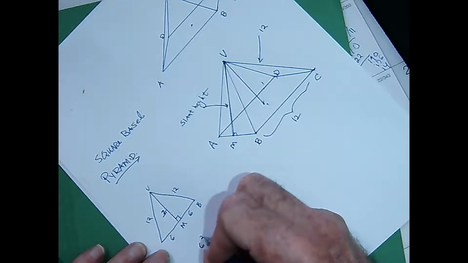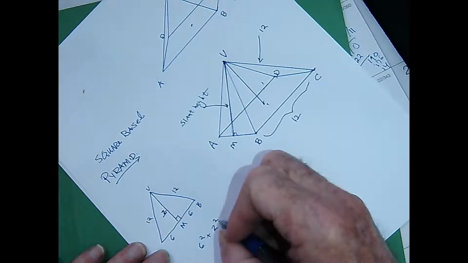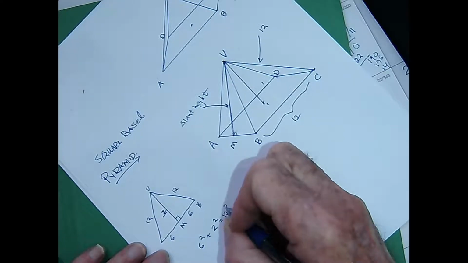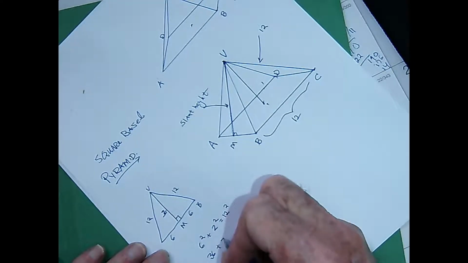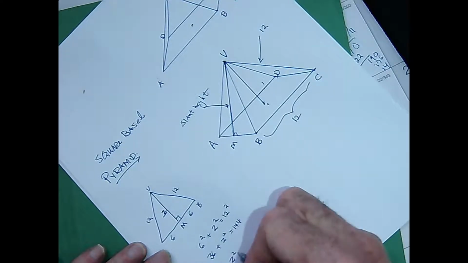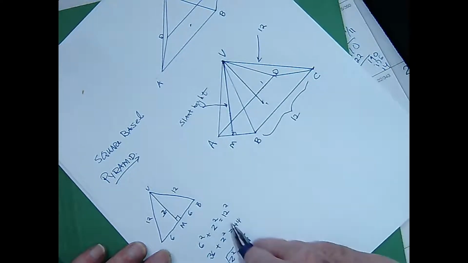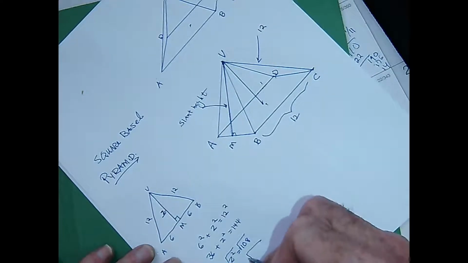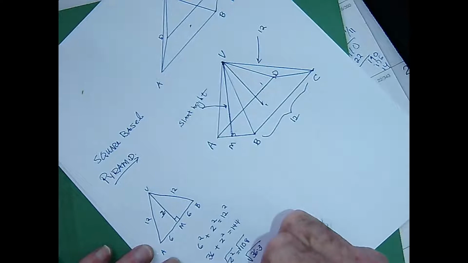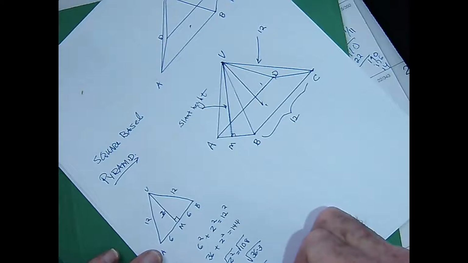6 squared plus Z squared, because 12 is the hypotenuse, is equal to 12 squared. And we got 36 plus z squared equals 144. Subtract 36 from both sides, we got z squared is equal to 108. Take the square root of both sides. Now, this is sort of interesting. 108 is 36 times 3. We took out one of those 36s, so now we've got 36 times 3 equal to the square root of z squared, which is just z. So we would report now that z is 6 times the square root of 3.